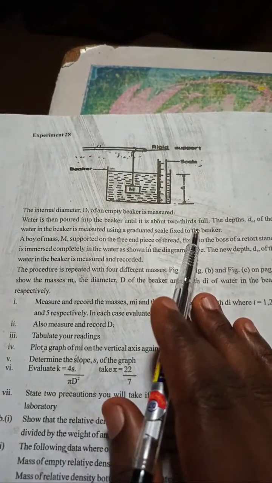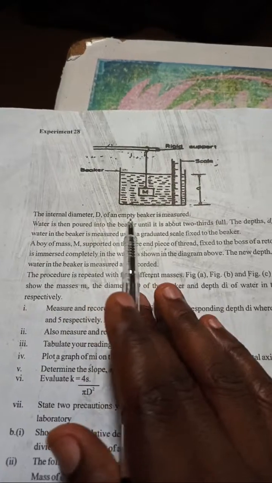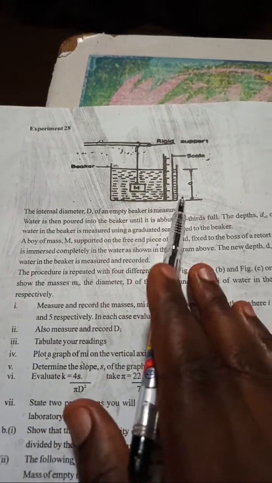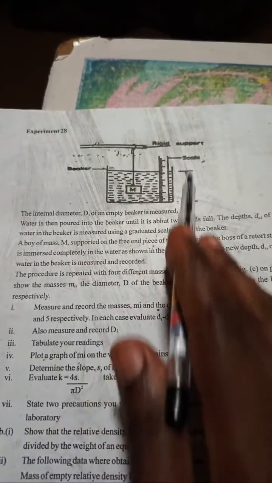Look at this, for example. This is another experimental setup. It is talking about what? The internal diameter D of an empty beaker is measured. You can see this now. They are measuring the internal diameter from here to here. You can see that's D there.